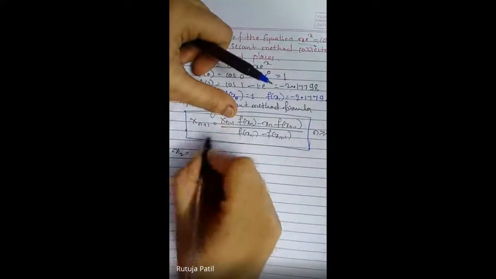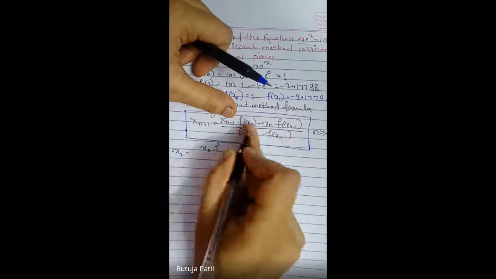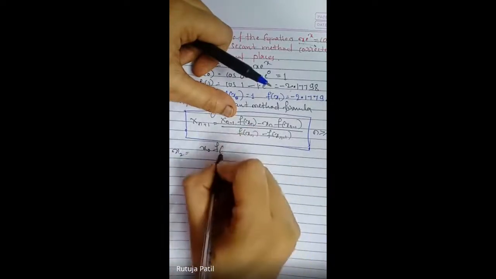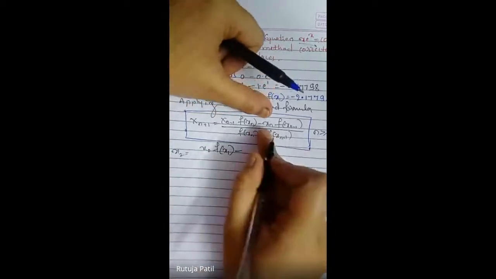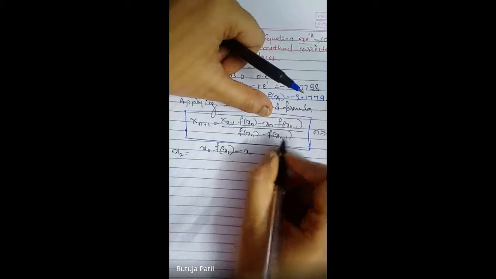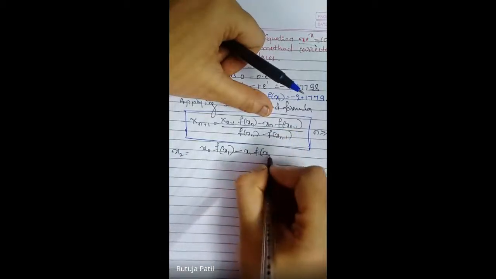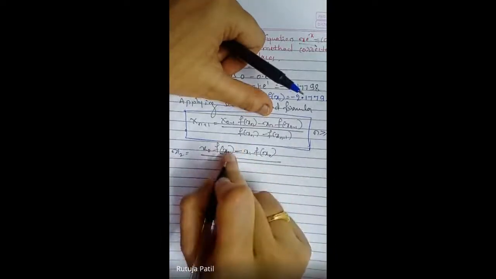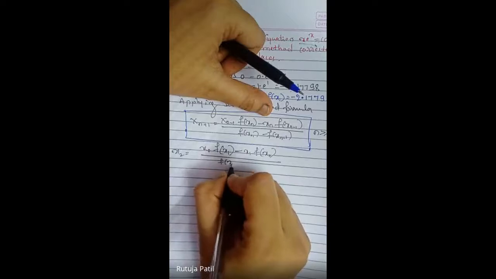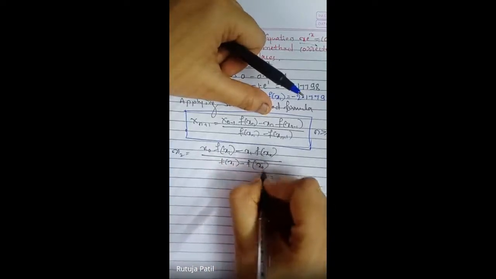Similarly for here, 1 minus 1 is 0. So x naught, f of x n is 1. So 1 minus, n is 1, x1, f of n is 1, 1 minus 1 is 0. Okay, so divided by f of x1 minus f of x naught.